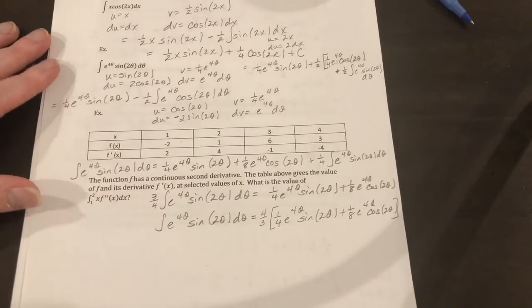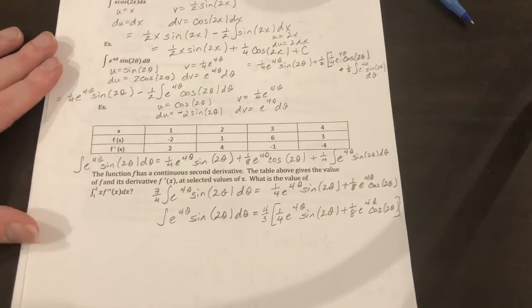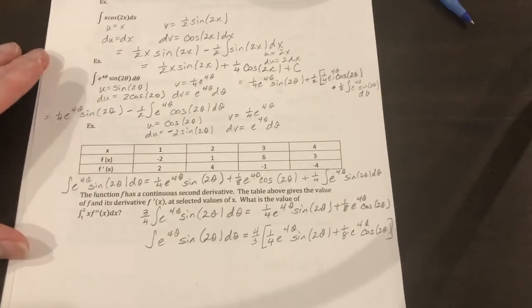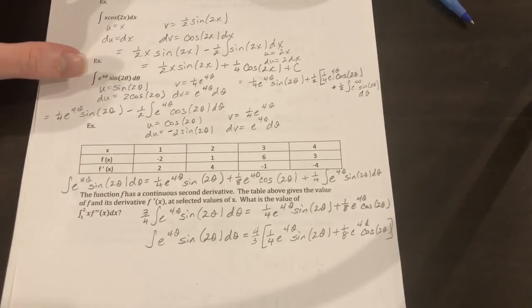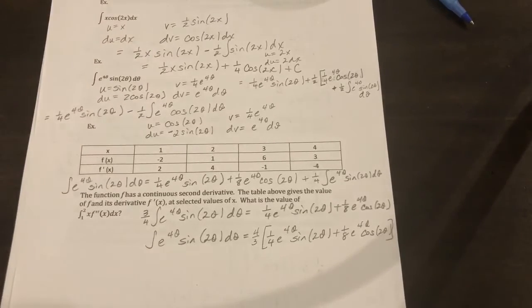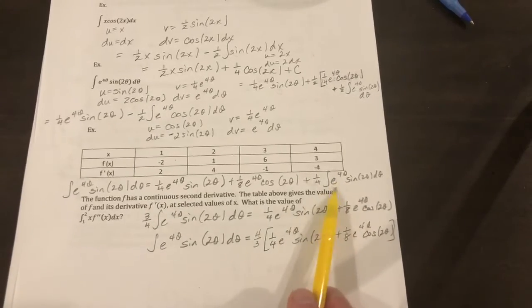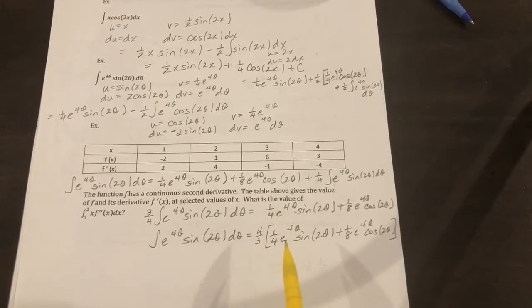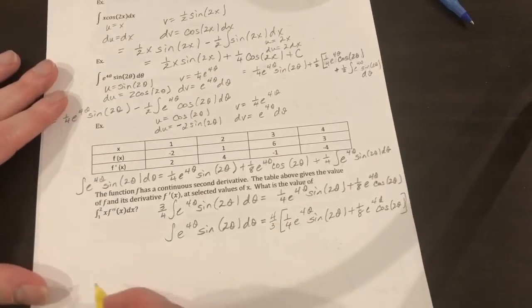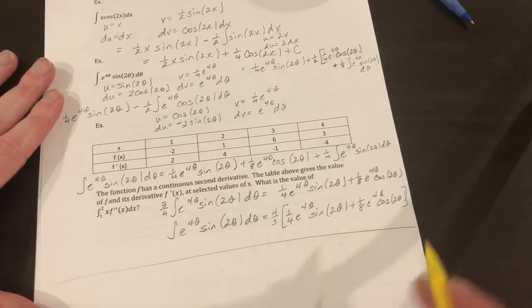I sure don't, but it's good to review how to do that. Whenever you have an e and a sine, or e and a cosine, you're going to have to integrate it twice by parts, and then add or subtract your like integral to the other side and combine your like terms. Just an FYI, make sure you watch your signs.